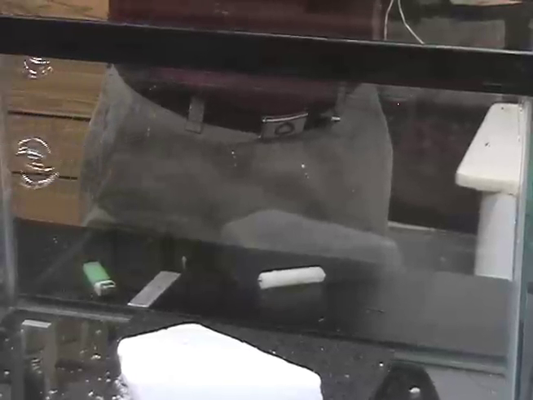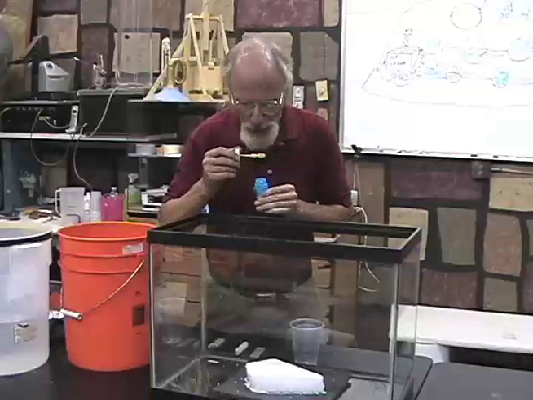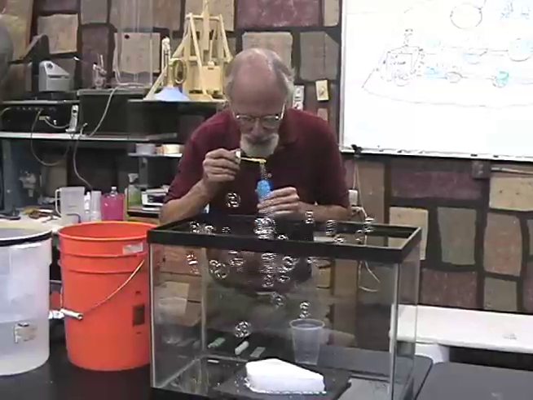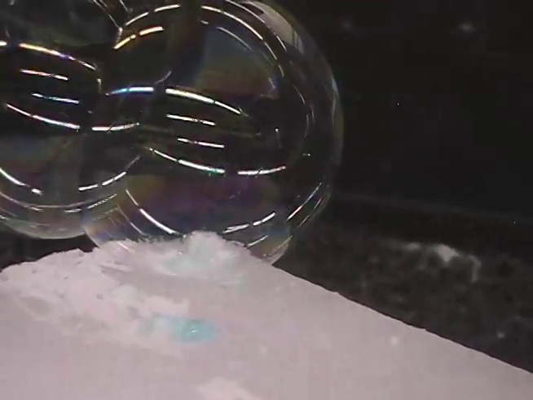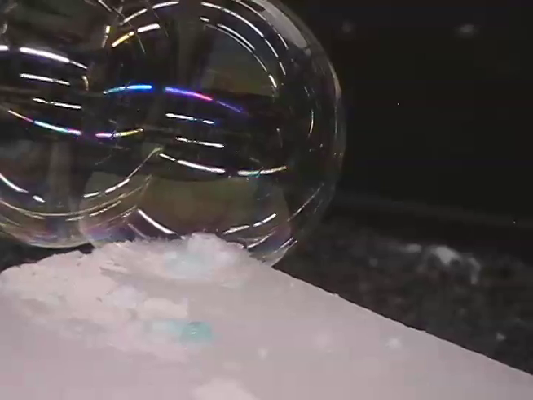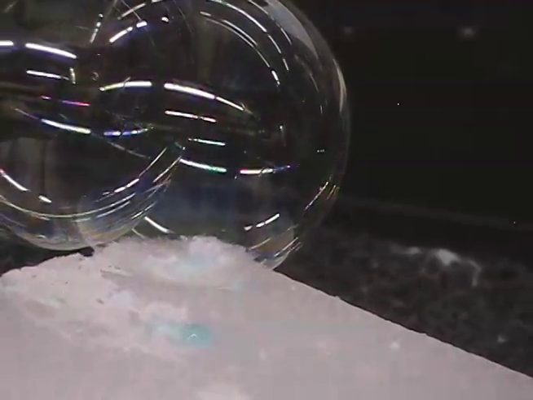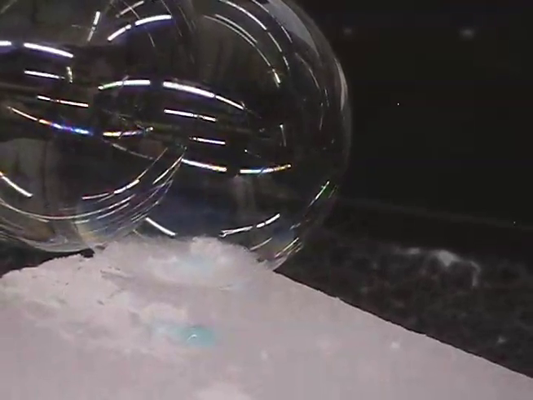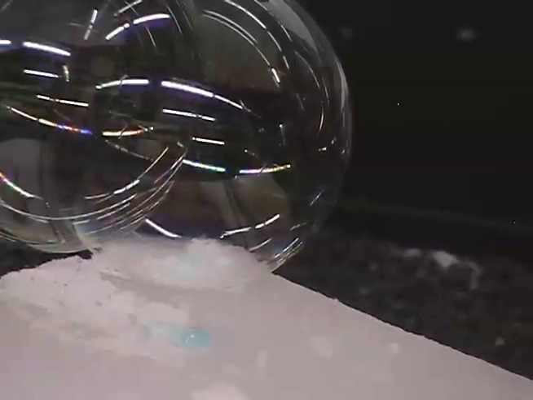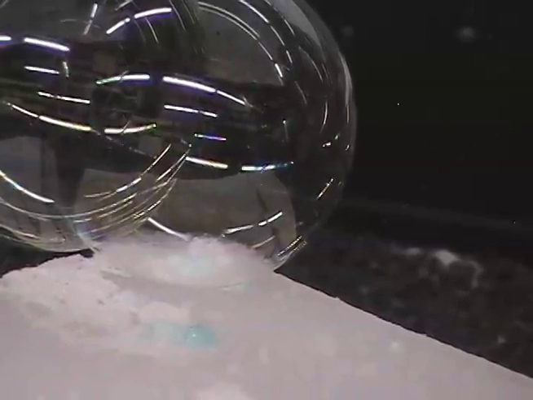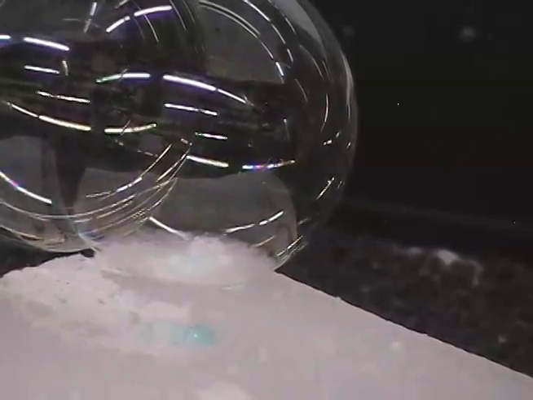If we blow bubbles right into the tank, we might be able to get them to sink down through it. There goes one. You got one sitting on the dry ice. And in just that short time, part of that bubble froze solid. They leave little shells of frozen bubble on the surface of the dry ice.